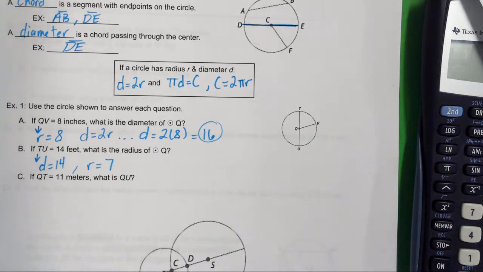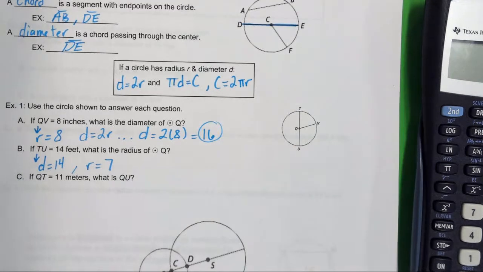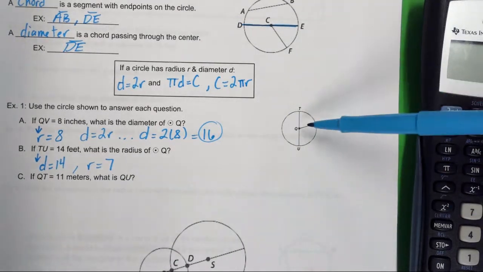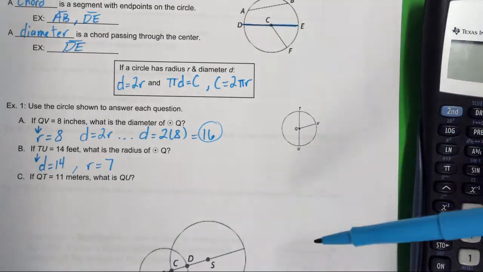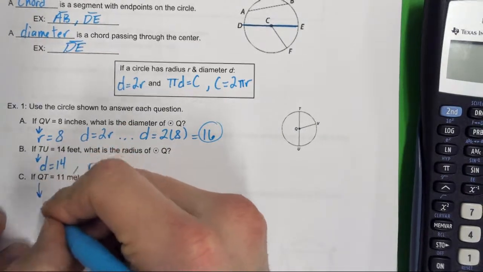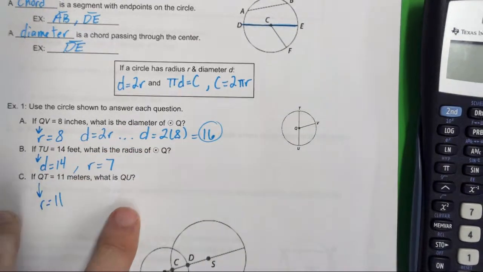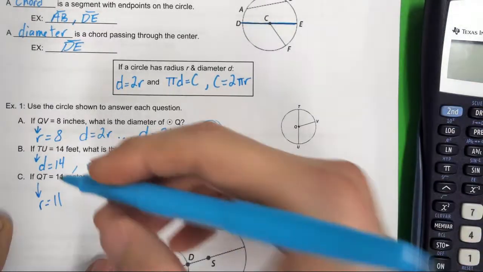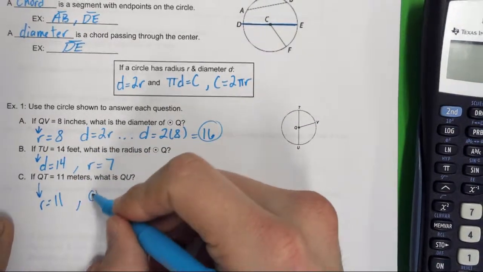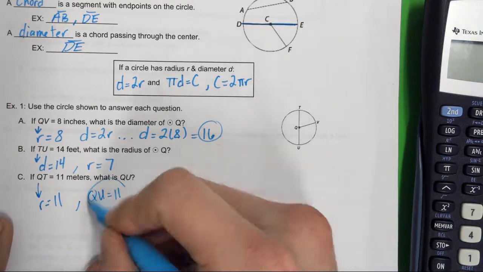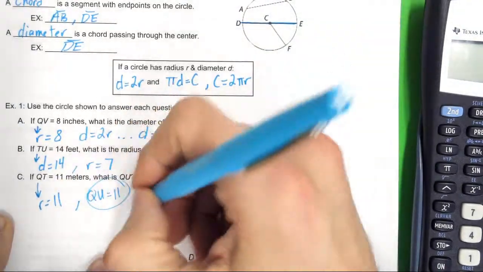So, part C. Where'd my blue pen go? There it is. Found it. All right. If QT is 11, alright, QT is from the center to the edge, which is a radius. So the radius is 11 meters. What is QU? Well, QU is also a radius. So QU is also going to be 11 meters.